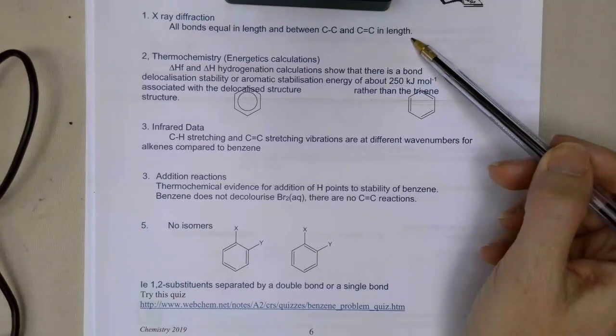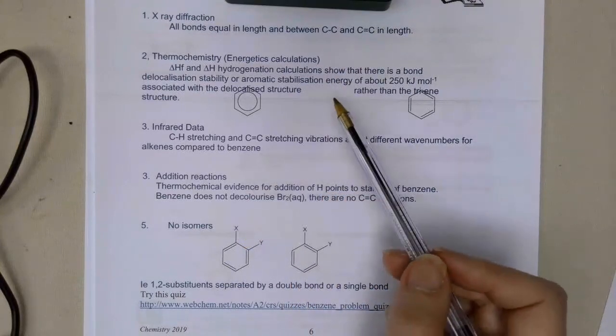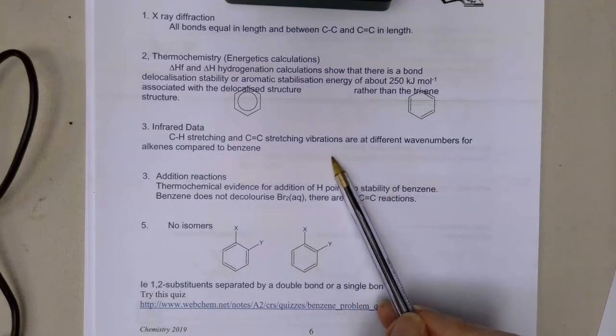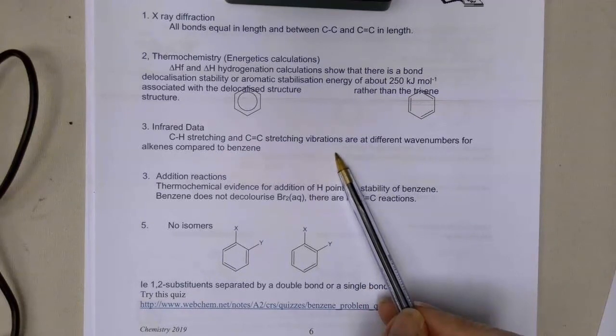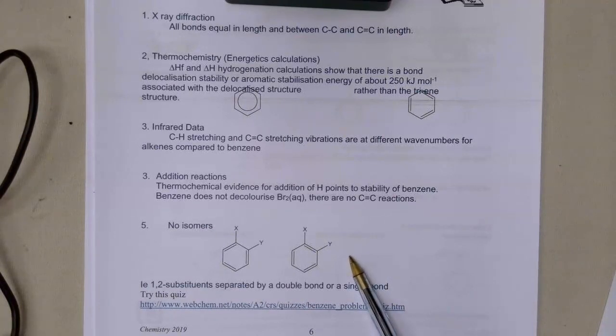X-ray diffraction, all the bond lengths are the same, and they're intermediate between the single and the double bond. In terms of thermochemistry, in terms of the energetics calculation we found that the benzene structure was much more stable than you would expect when it's reacted from the elements. The infrared data, we saw that the vibrations were in different places in the alkenes compared to benzene. When we added hydrogen to a benzene ring to make cyclohexane, we saw that we released a lot less energy than we would expect. And we didn't get these isomers, so these 2 isomers are identical.